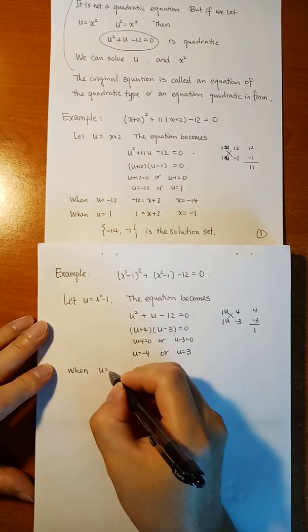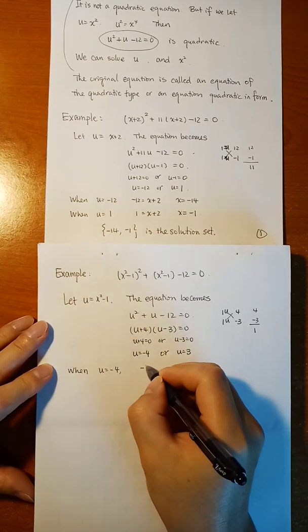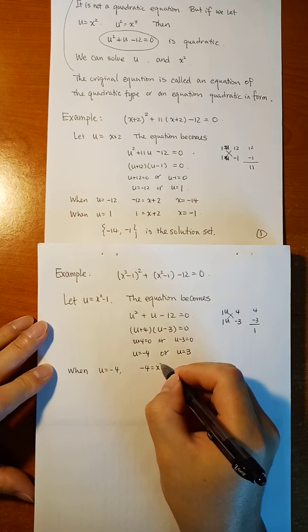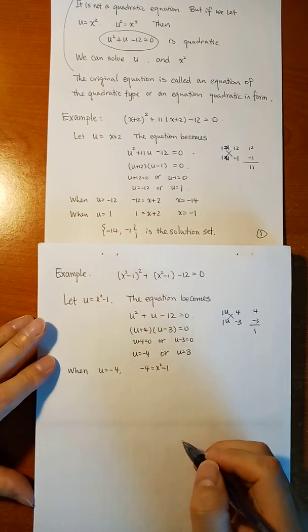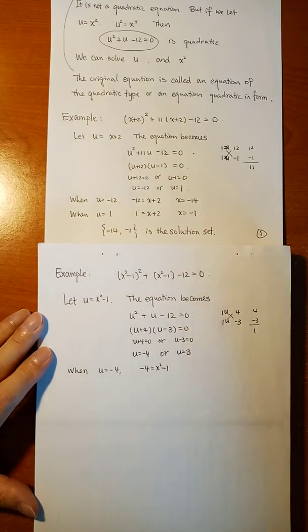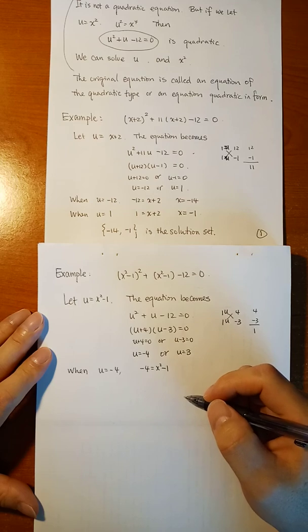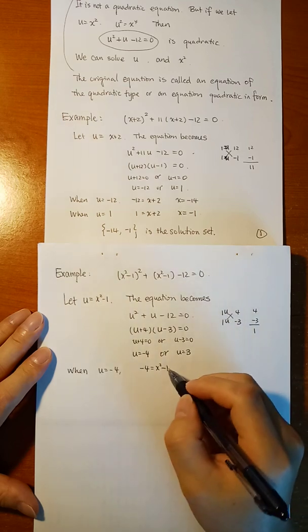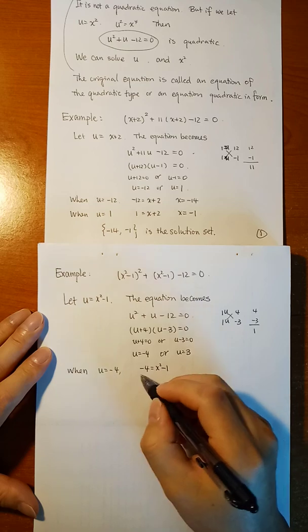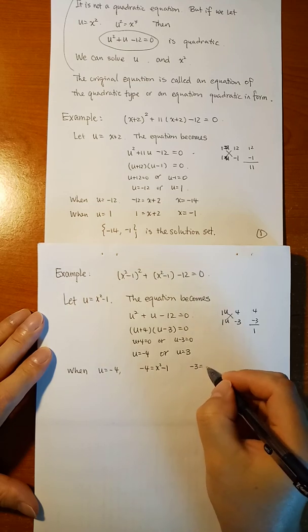So when u is negative 4, it is x squared minus 1. Move this negative 1 to the left side, you get negative 3 is x squared.